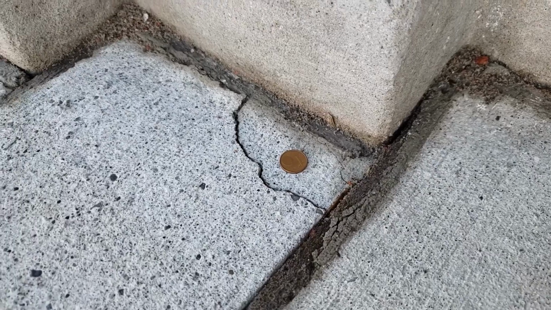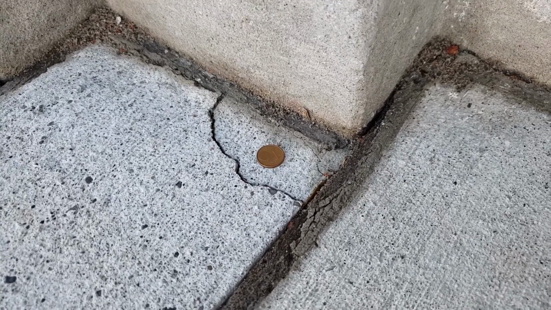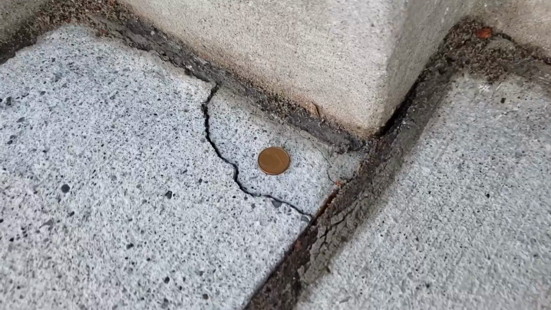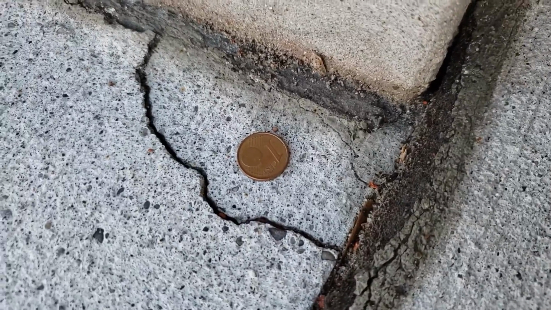So what I'm going to do is take the photos that I took here and add them to the mix and see if I can get some really high detail on this coin over here.